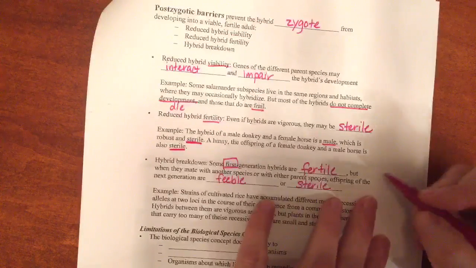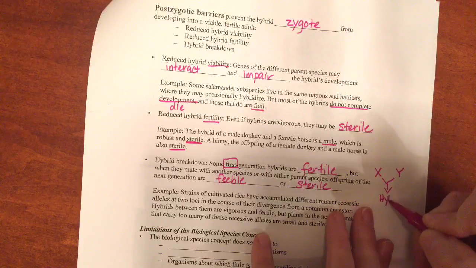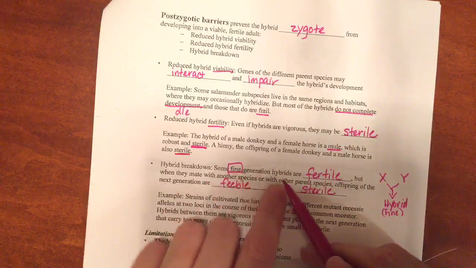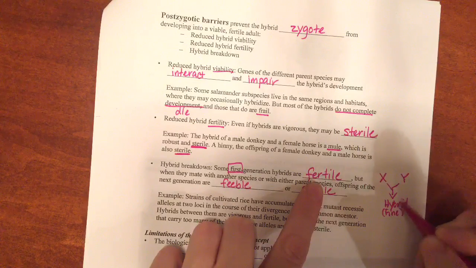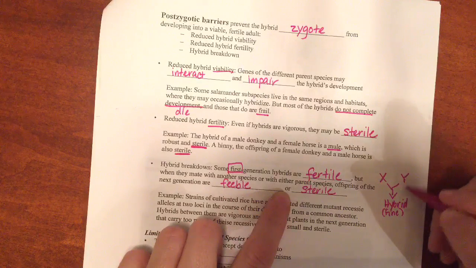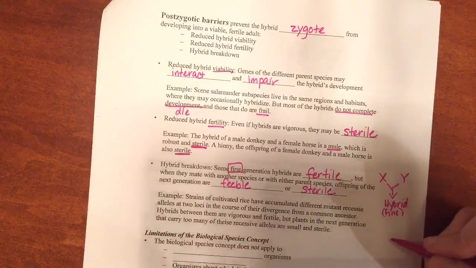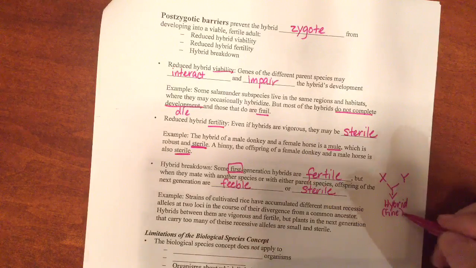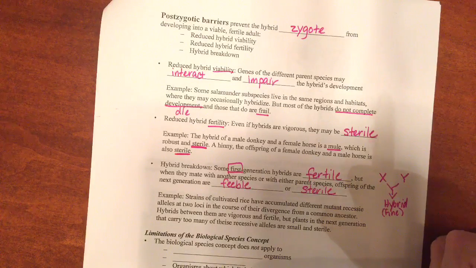So for hybrid breakdown, you have species X and species Y, they mate, and you get your hybrid. The hybrid seems to be fine. That's what it means by the first generation. Our hybrids are fertile, they're able to mate, but when they mate with another species or go back and mate with their parent species, then they start to see some issues in the offspring. So it's only after the second generation. The first generation seems fine, but as they keep on having kids, there are more and more issues.